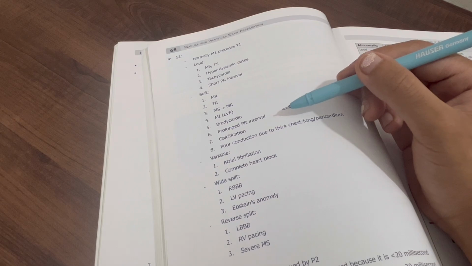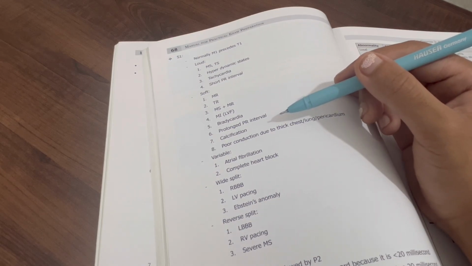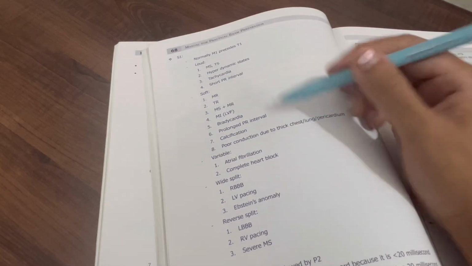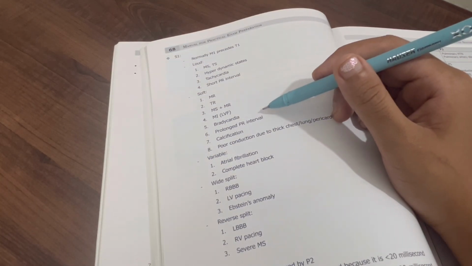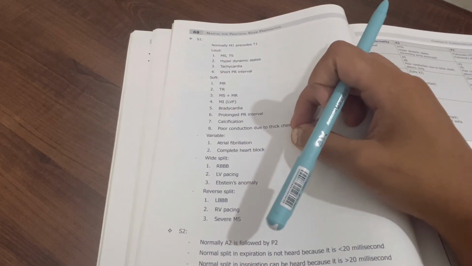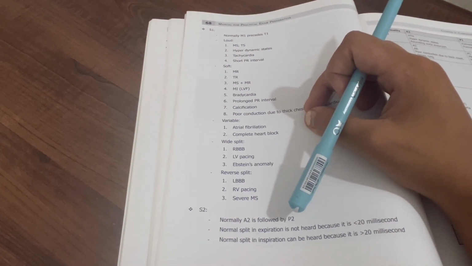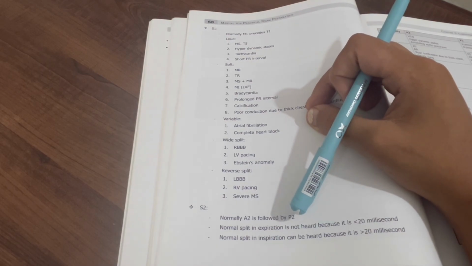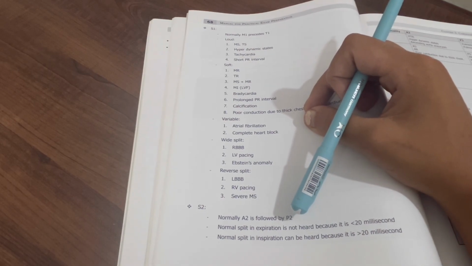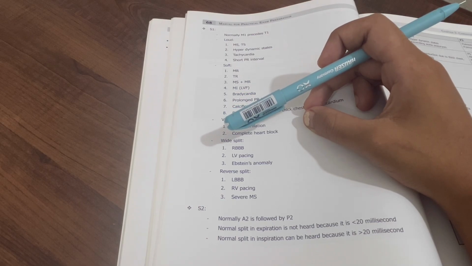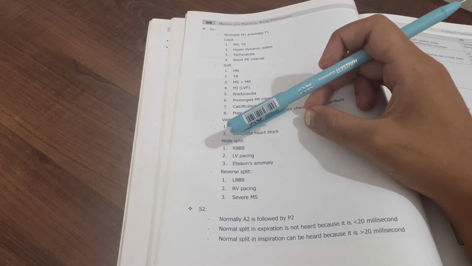Wide split is seen in RBBB, right bundle branch block, LV pacing, Epstein's anomaly. Reverse split is seen in LBBB, left bundle branch block, RV pacing, severe MS. And that's it. S2: normally A2 is followed by P2. Normal split in expiration is not heard because it is less than 20 milliseconds. Normal split in inspiration can be heard because it is more than 20 milliseconds.